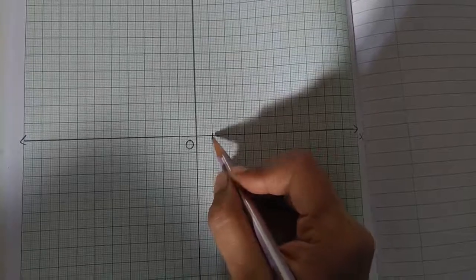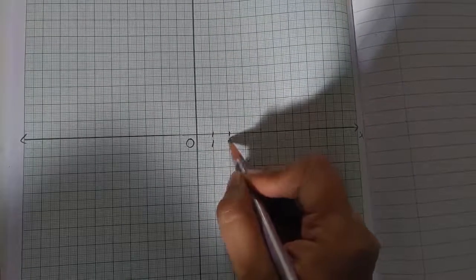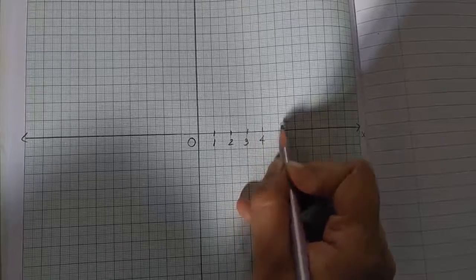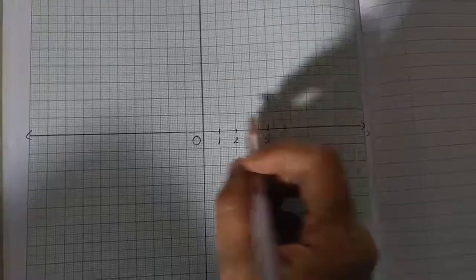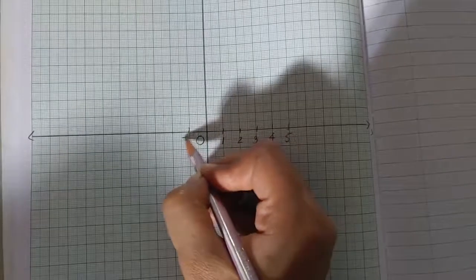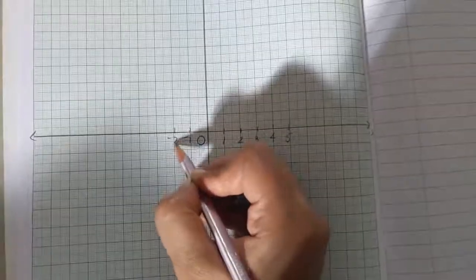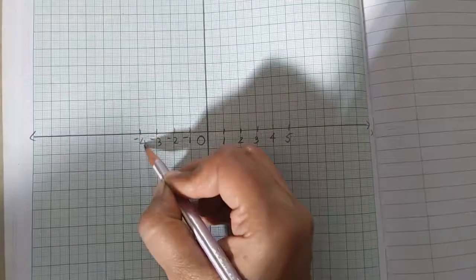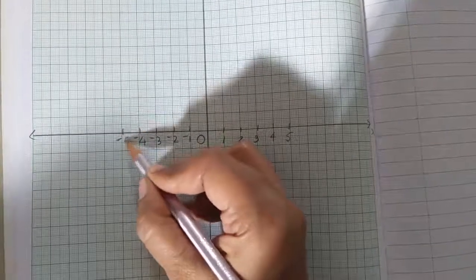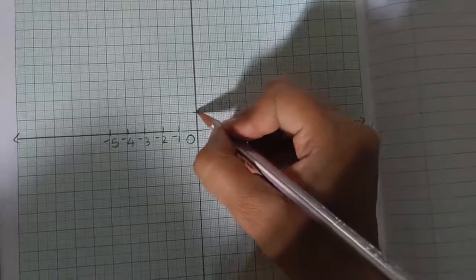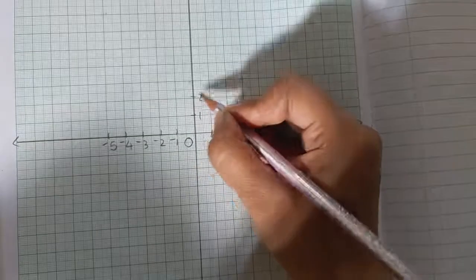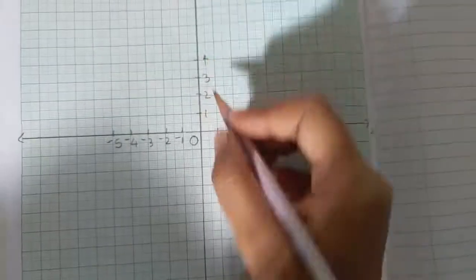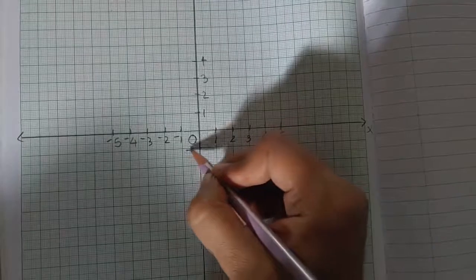It means here on the positive side of the origin 1, 2, 3, 4, 5, and on the other side you can write -1, -2, -3. Similarly, upside also positive numbers, and downside negative numbers.